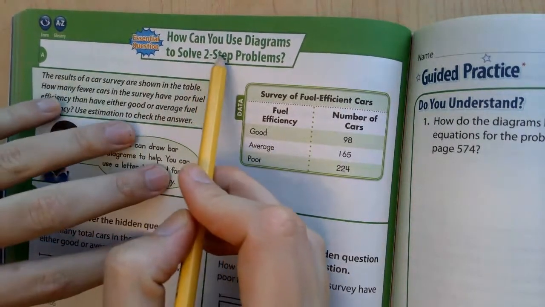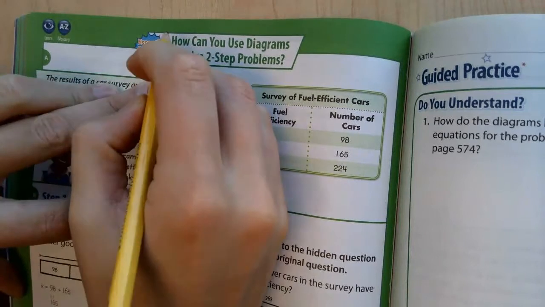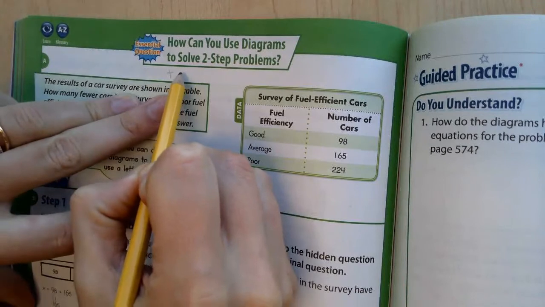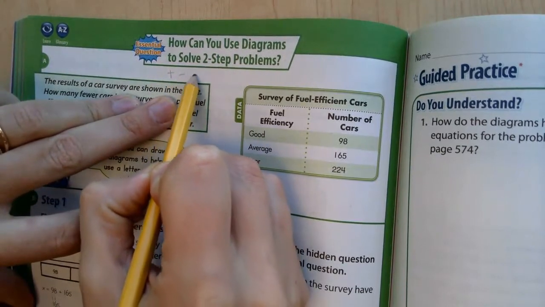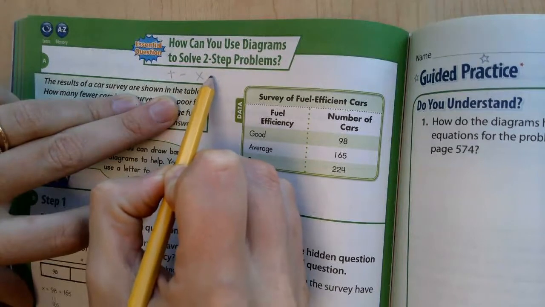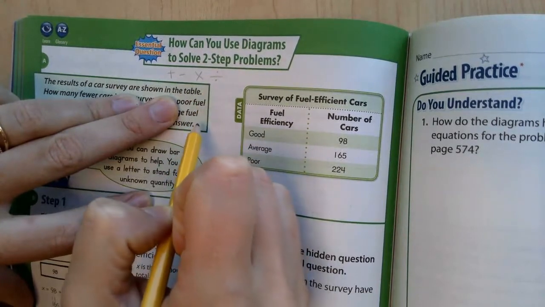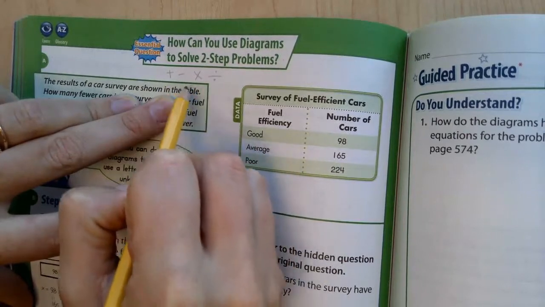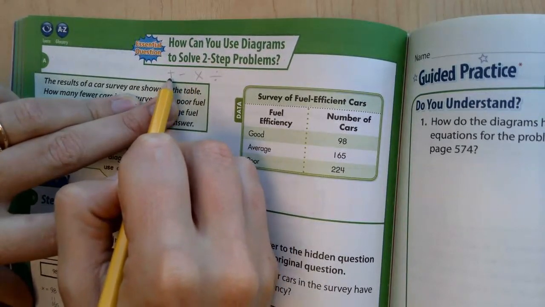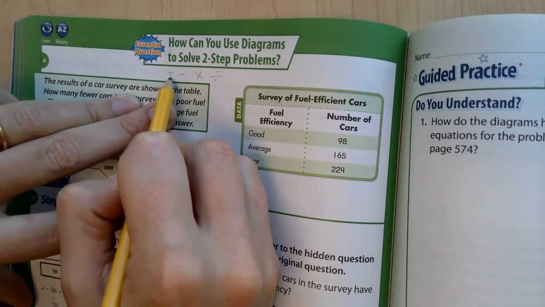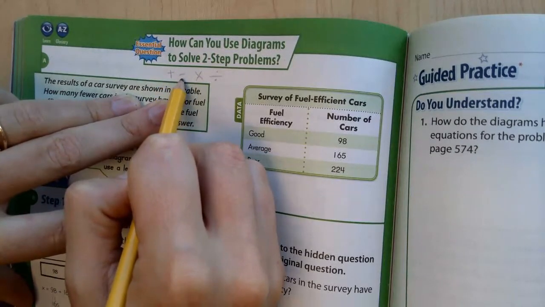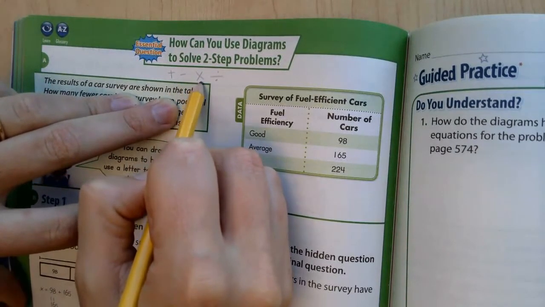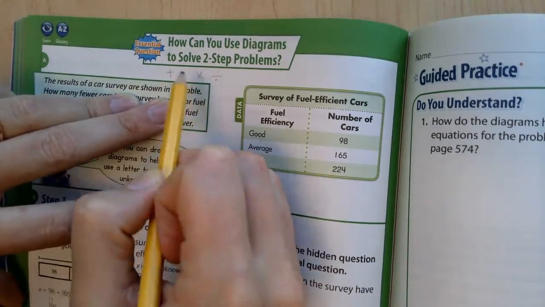Now, when we are looking at two-step problems, that means that we will be using two operations. Remember, operations are addition, subtraction, multiplication, and division. And they use keywords to help you decide which operation we should use. If we are adding something, then we would use addition. If we are taking away, we would use subtraction. If we are finding how many are in each group, we would multiply. And if we are sharing, we would divide.